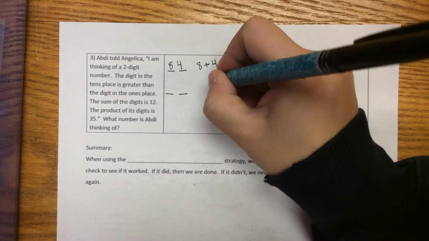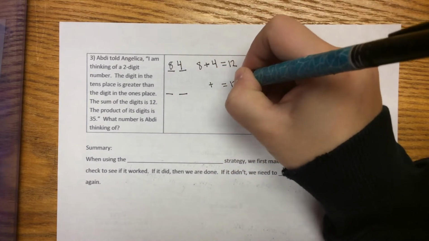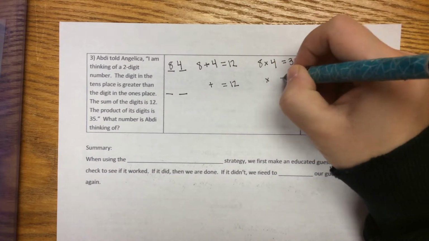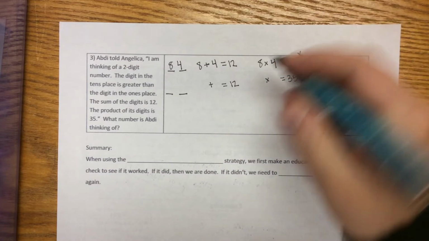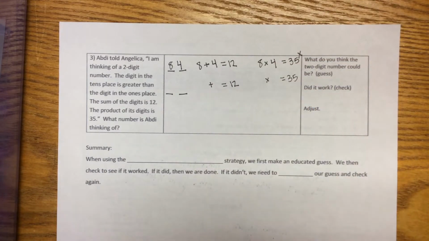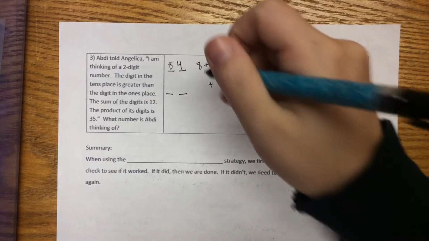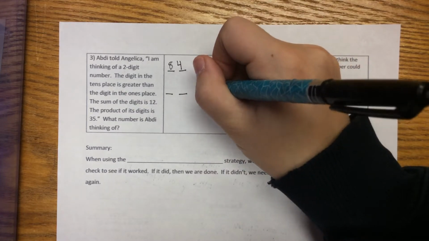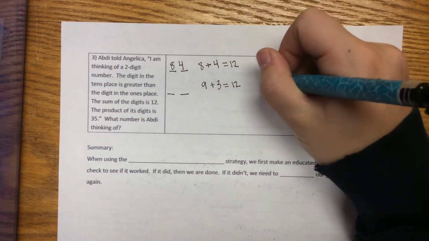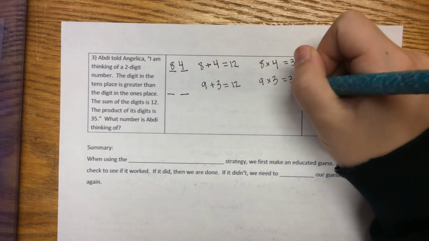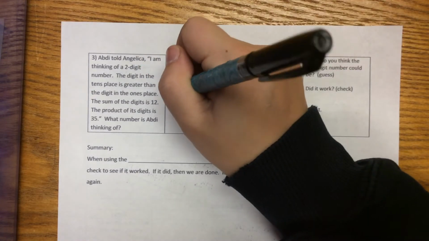What are some other numbers? What about 3 and 9? This would have to be 9 because this has to be bigger. Does 9 times 3 equal 35? Nope, so it can't be 93.